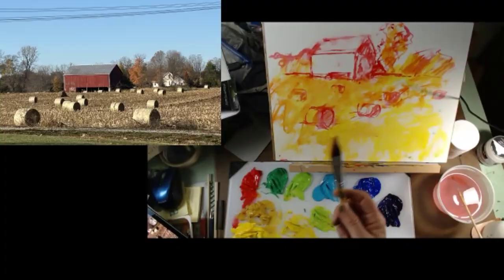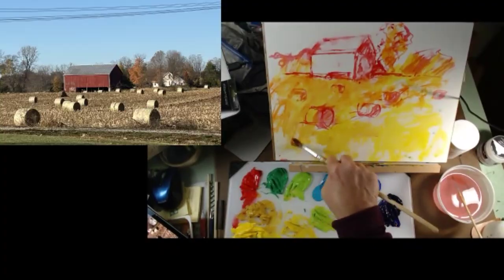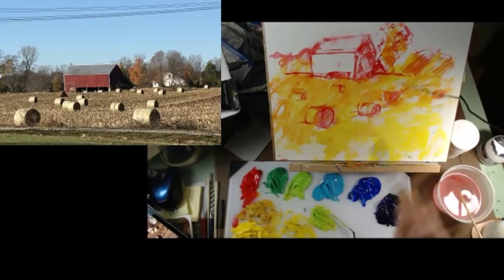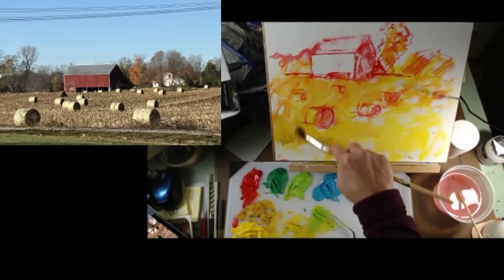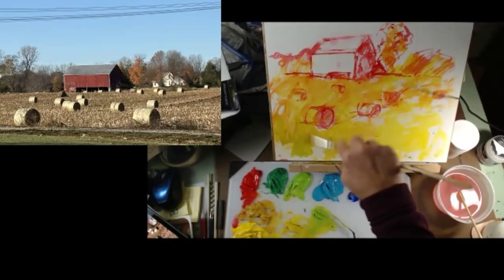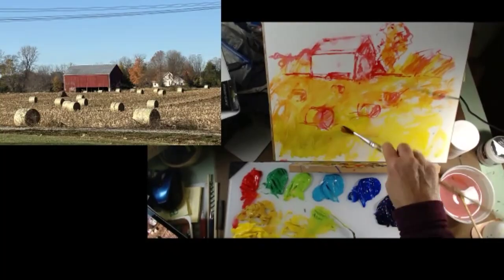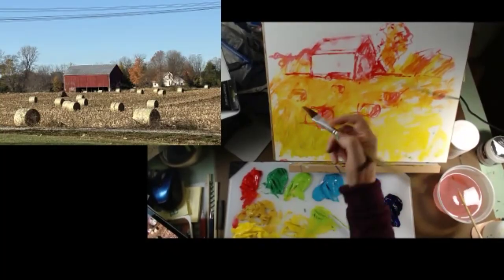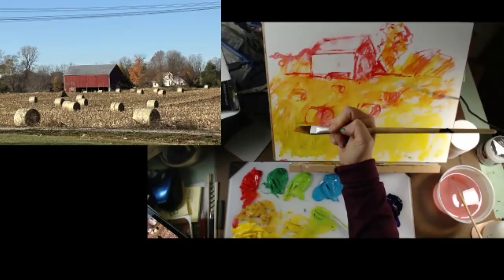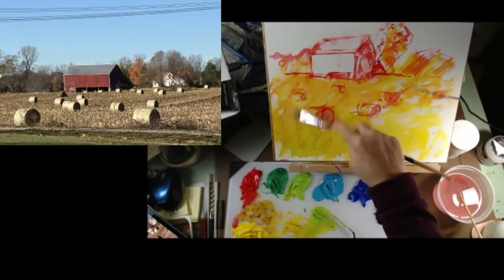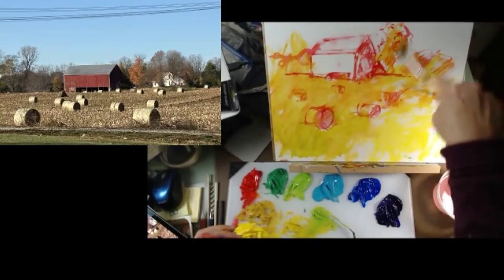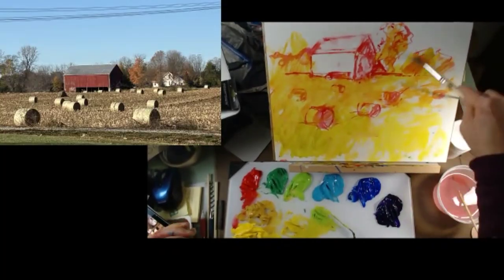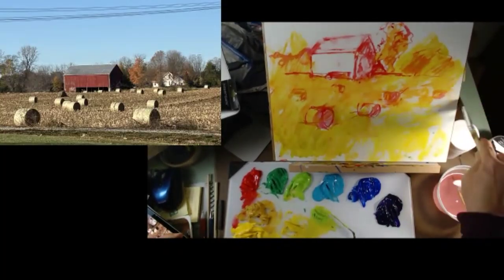I'm looking at the photo. I'm going to mix in some of this green, see if I can get it. So you see how I'm painting? I'm not doing this. I'm doing this. I'm stabbing it. I'm grabbing it. I'm pulling it. I'm going up into the sky a little bit. I'm messing up my camera.